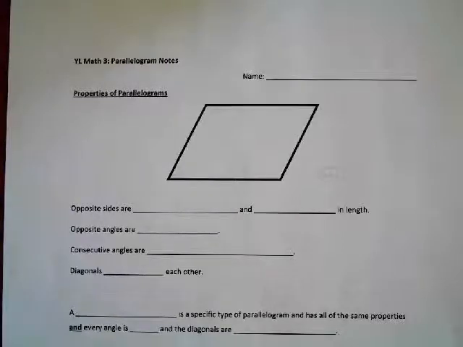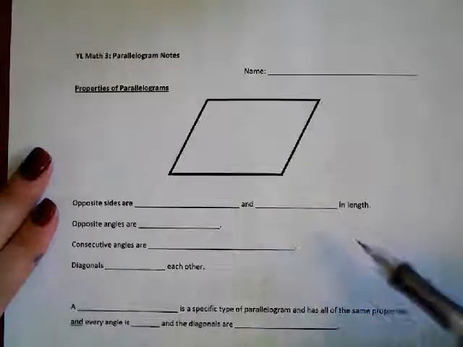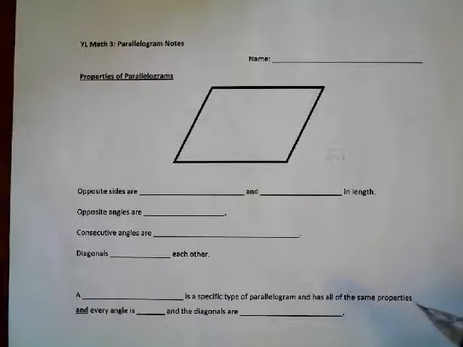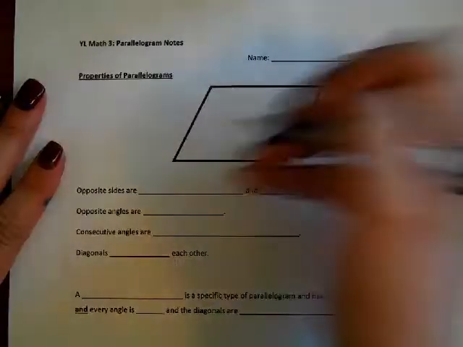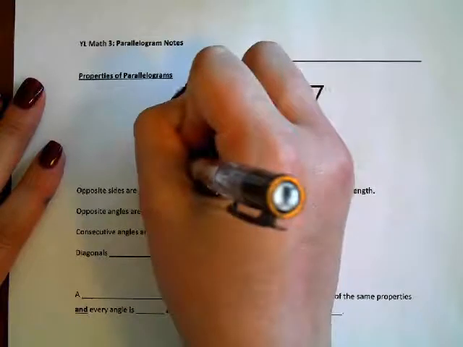All right, next we're going to be studying parallelograms. So in our first set of notes, we're just going to look at the different properties and fill in the blanks. And then once we get to class, we'll actually look at how to use those properties within math problems. So first, we're going to go ahead and label this parallelogram as parallelogram ABCD.